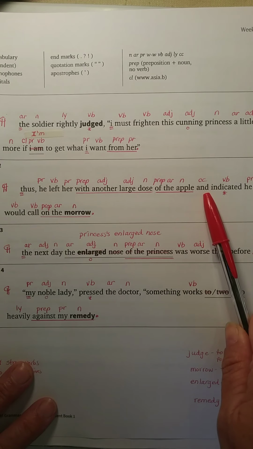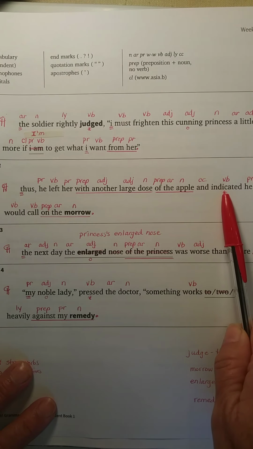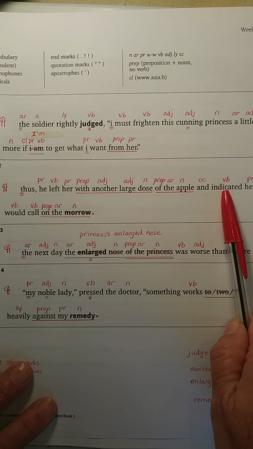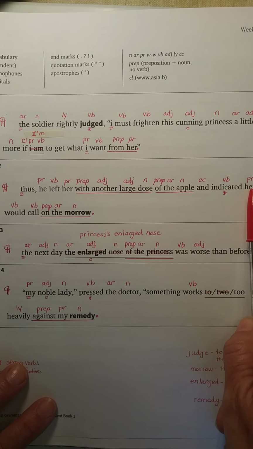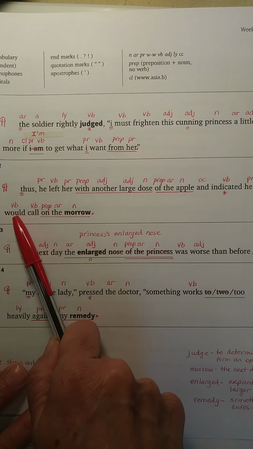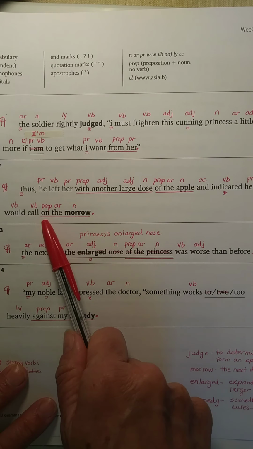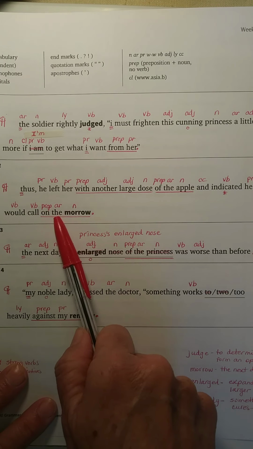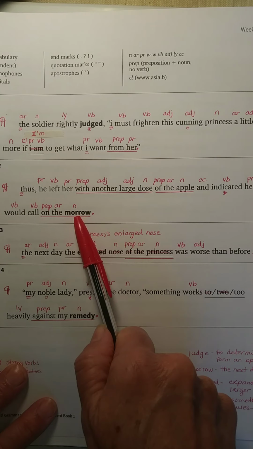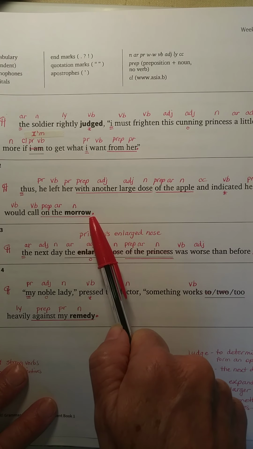There's a coordinating conjunction, another fanboy. Then we have the word indicated, which is a verb. He is a pronoun, would is a verb, call is a verb. And another prepositional phrase, on the morrow. On is a preposition, the is an article, morrow is a noun. Period.